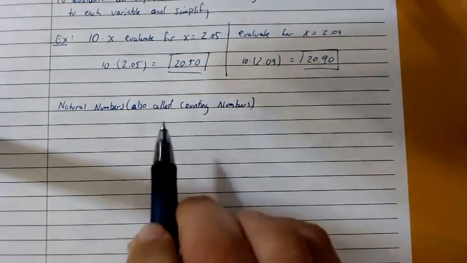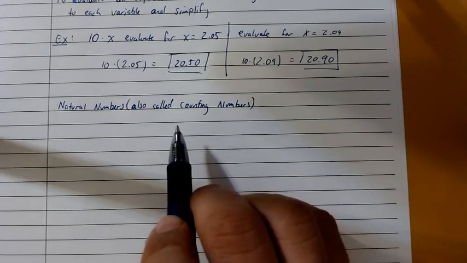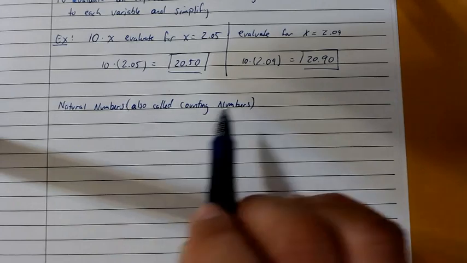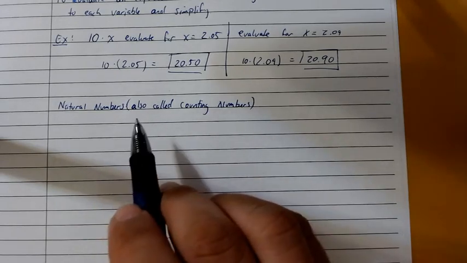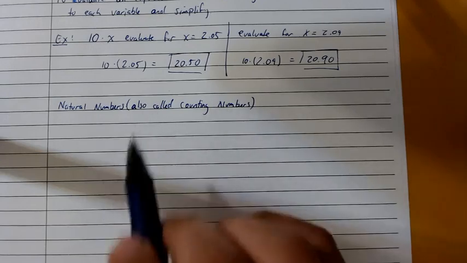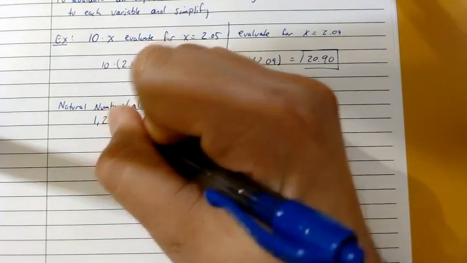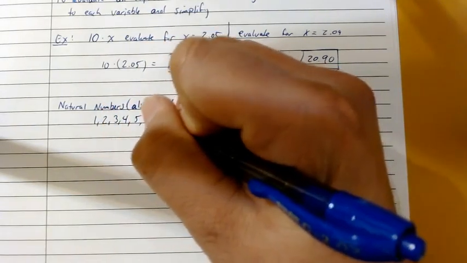Because they're the numbers that we learn to count. As a child, you first learn your numbers starting from the number 1. Right? And whenever you learn a new language, whether as a child or as an adult, one of the first things you always learn is the counting numbers. Right? 1, 2, 3, 4, 5, 6, 7, 8, 9, and 10, 11, 12, and so forth.